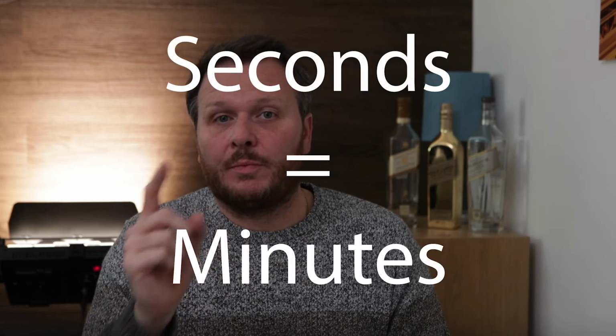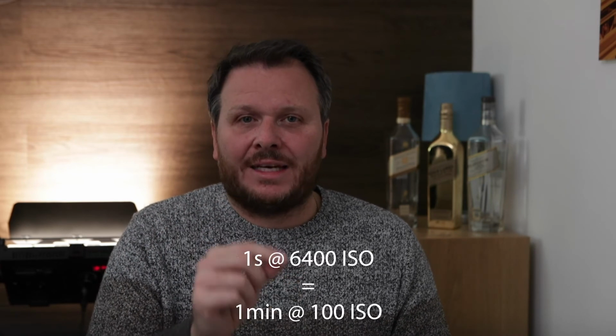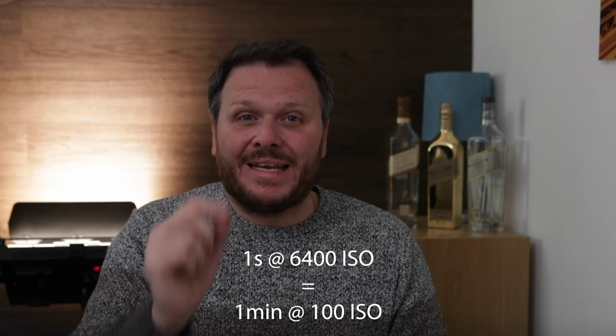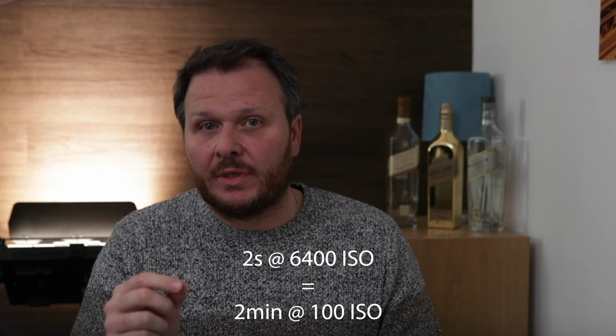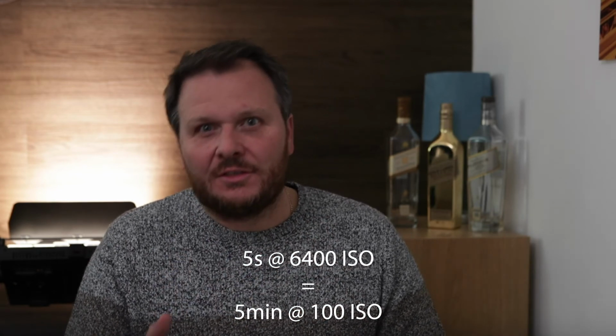Now if you can remember, we had a decent exposure at a shutter speed of 1 second when shooting at ISO 6400. All we need to do is turn the seconds into minutes. So 1 second at 6400 should be 1 minute at 100 ISO. If it was 2 seconds at 6400, it would be 2 minutes at 100 ISO. 5 seconds would be 5. You get the point. The point is you only have to wait 1, 2 or 5 seconds to test the exposure and not 1, 2 or 5 minutes. Yes, the ISO for the test shot is going to be wrong, but you're going to correct that before you take the real shot.